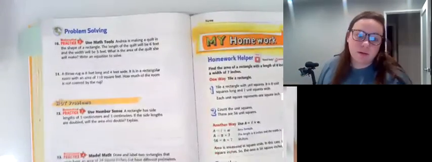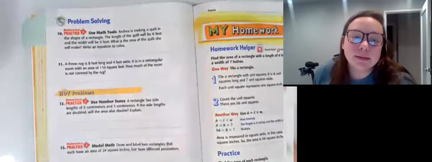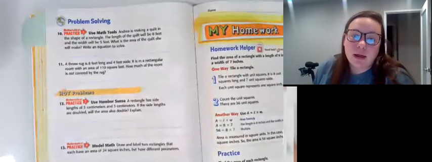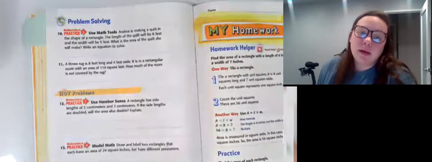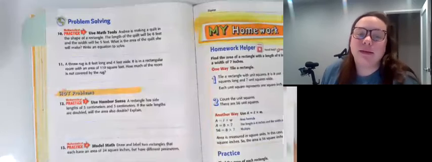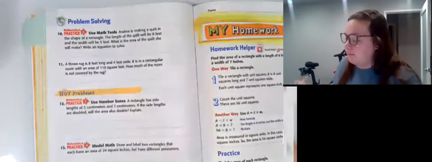All right, we're almost done, friends. We're just going to do some word problems. Use math tools. Andrea is making a quilt in the shape of a rectangle. The length of the quilt will be 6 feet and the width will be 5 feet.